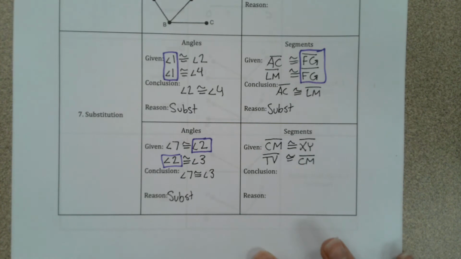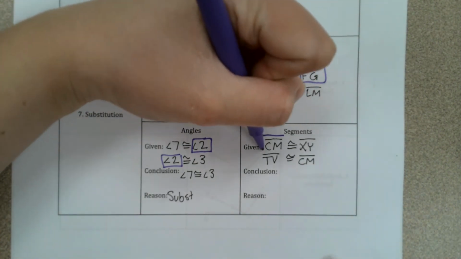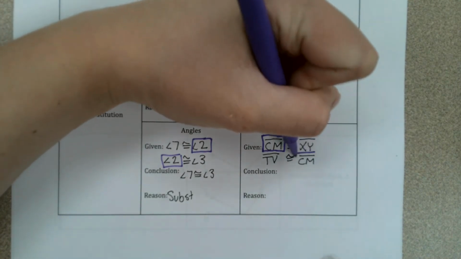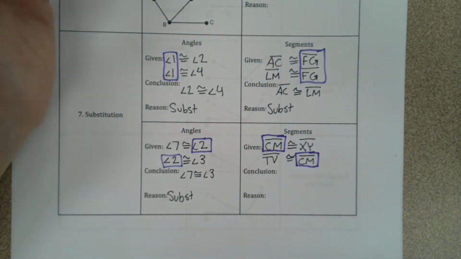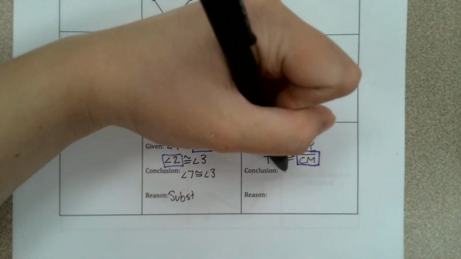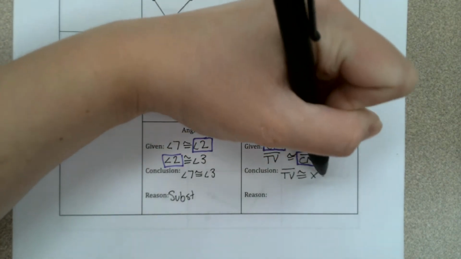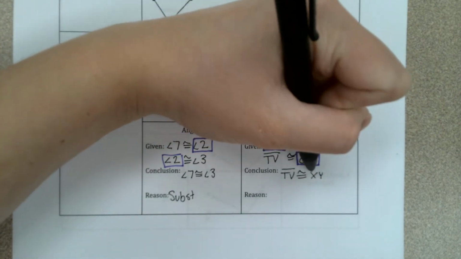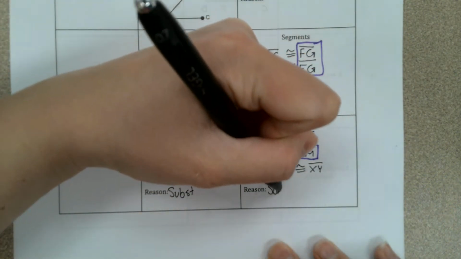Once again, you're looking for a repeated angle, here it's a repeated segment, and we are repeating segment CM in both spots. Since I've got that twice, this is a substitution problem, so the 2 that are left are also going to be congruent. So my conclusion, TV is congruent to XY. And then my reason is also substitution.